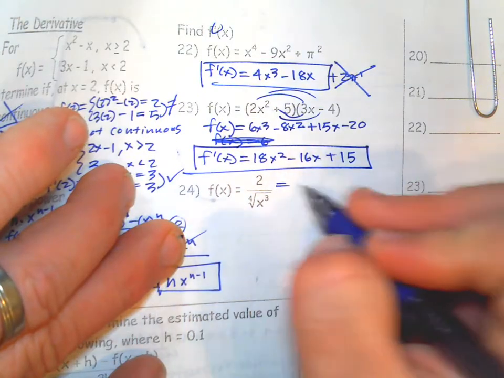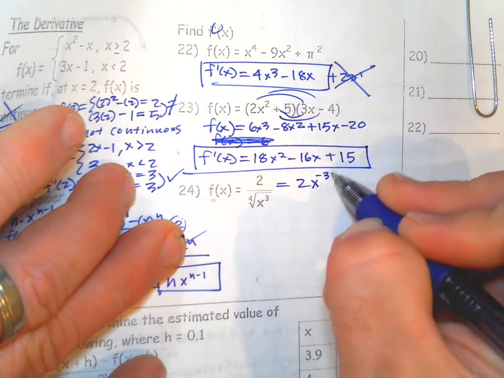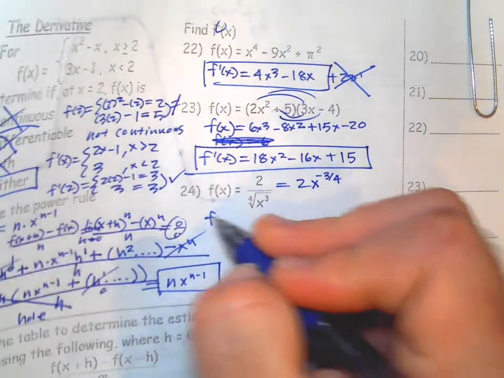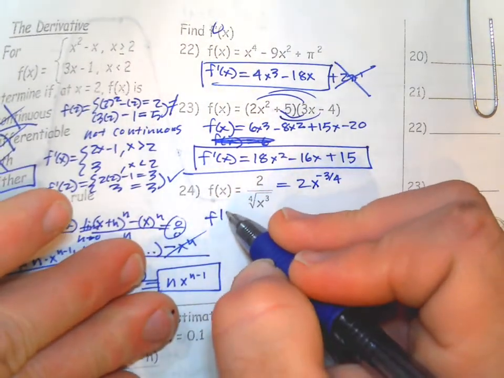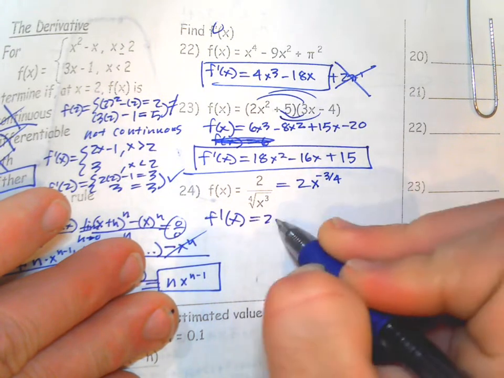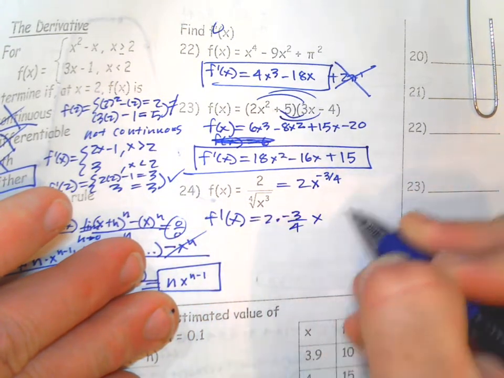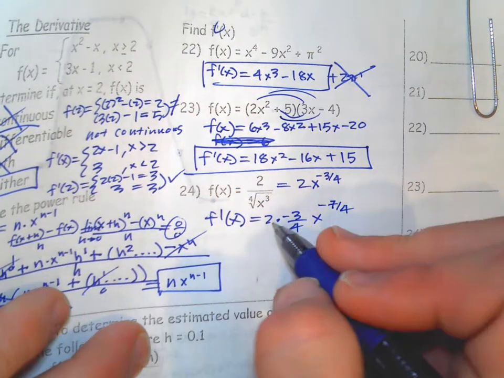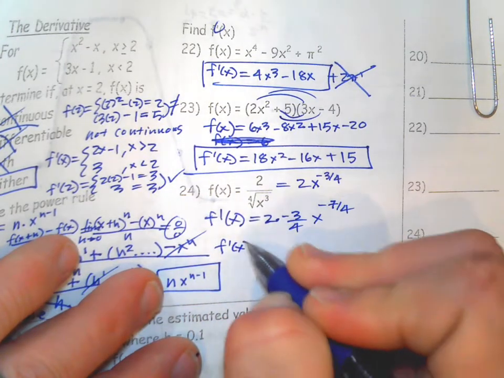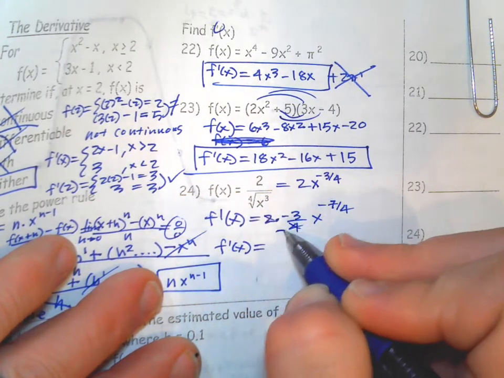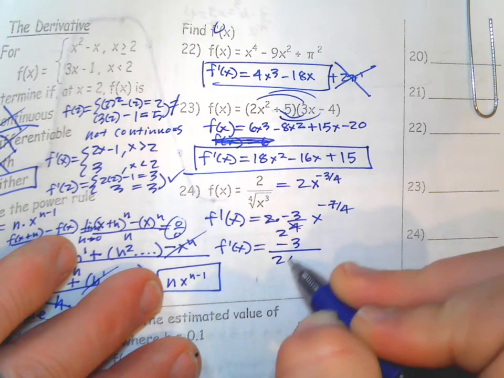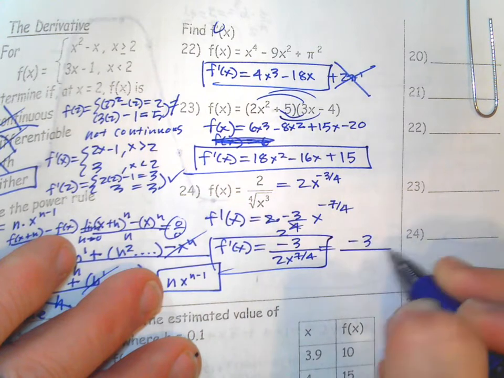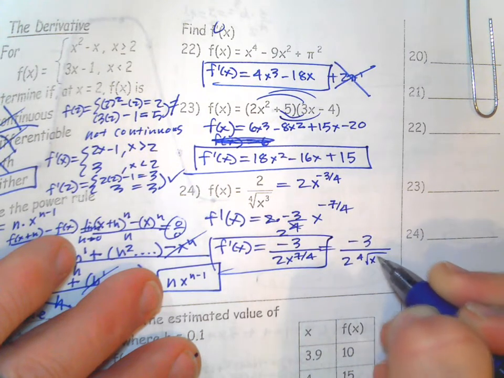This one I'd rewrite as 2x to the negative 3/4. The fourth root is a 1/4 power. Rules of exponents for multiplying. So then the derivative of this is 2 times negative 3/4 x, subtract 1, which brings you to negative 7/4. So you rewrite it as negative 3 over 2x to the 7/4. That's fine. You're at negative 3 over 2 fourth root of x to the 7 if you want.